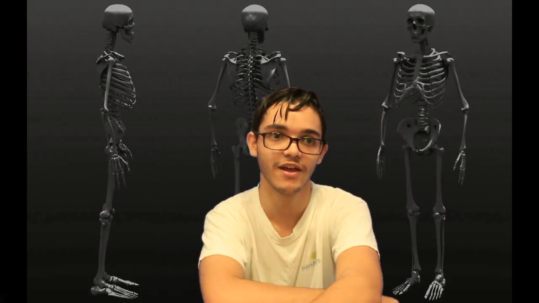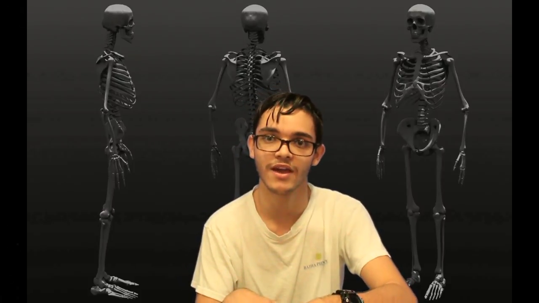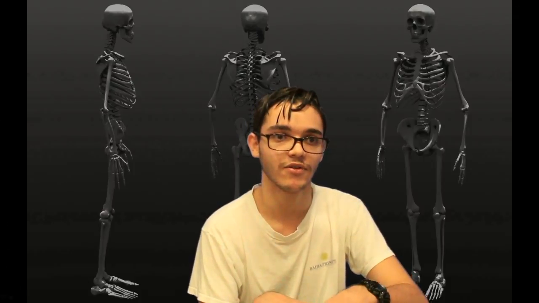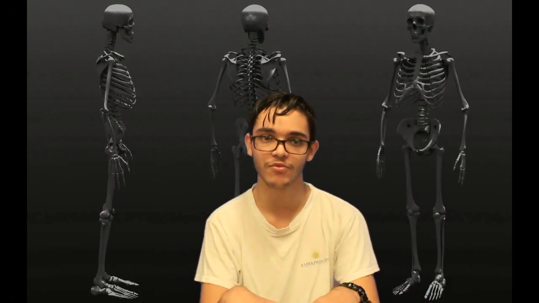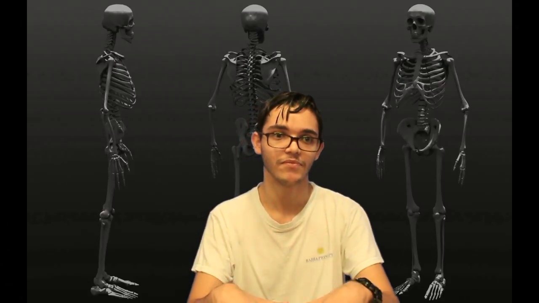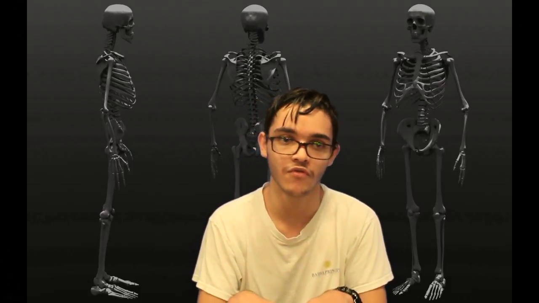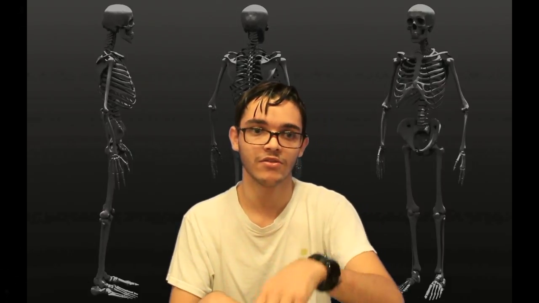The structural classification focuses on the material binding the bones together and whether or not a joint cavity is present. Structurally, there are fibrous, cartilaginous, and synovial joints. The functional classification is based on the amount of movement allowed at the joint.